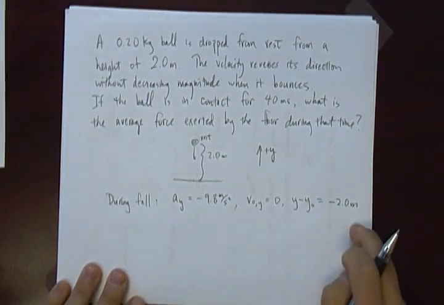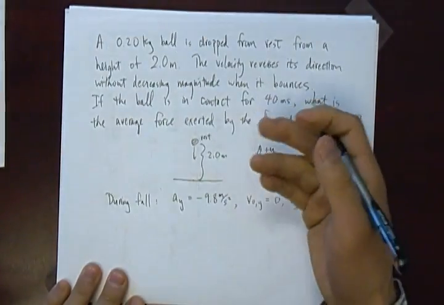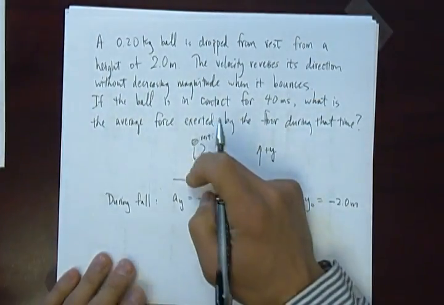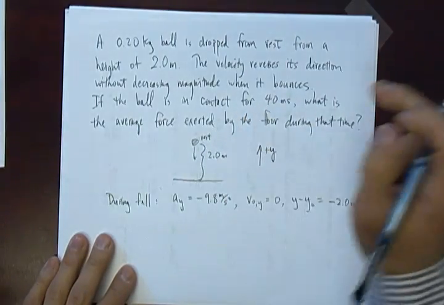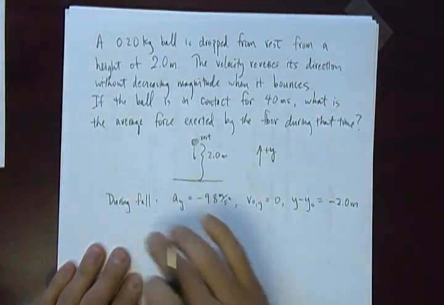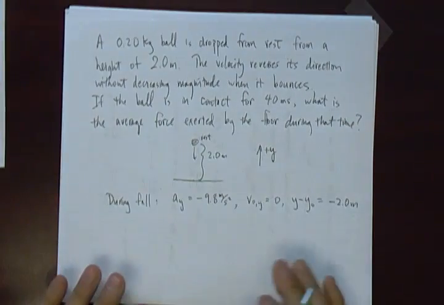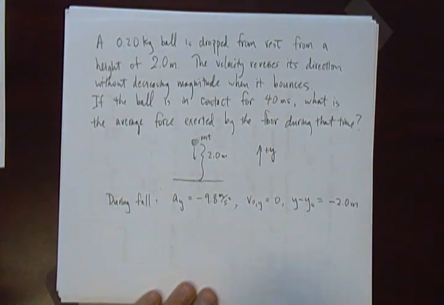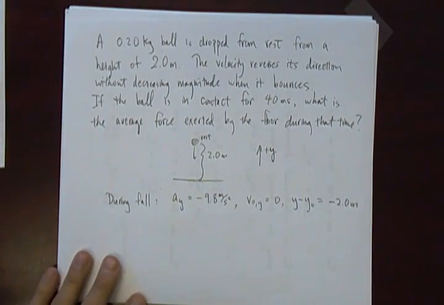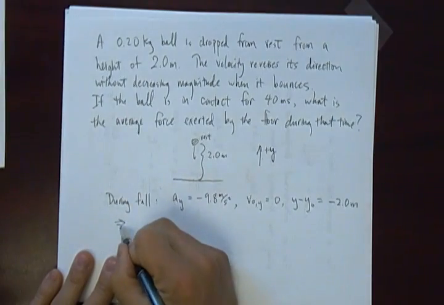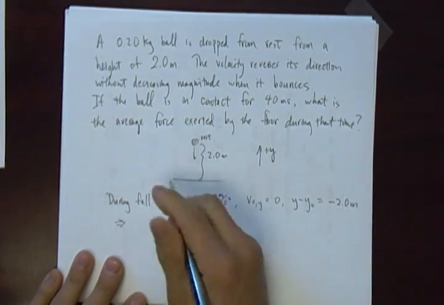Okay, so we want to figure out the final velocity. So the final velocity, by final I mean just before it hits the ground. Alright? Because when we do these uniform acceleration problems, we never had a bounce before. So we're going to stop the clock right just before it bounces. Alright, so we don't have time here.